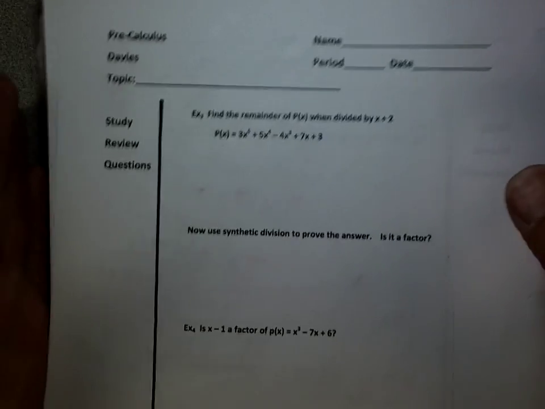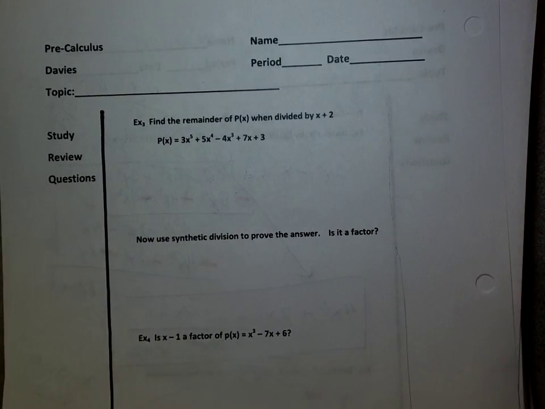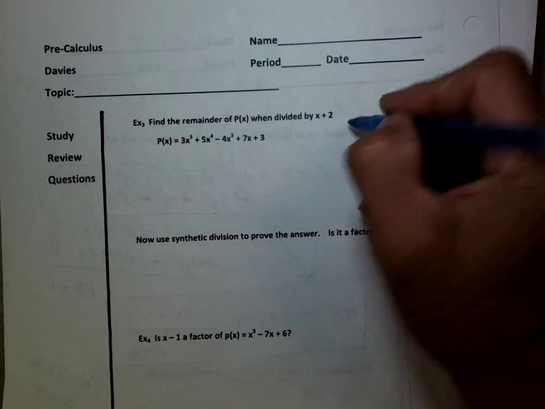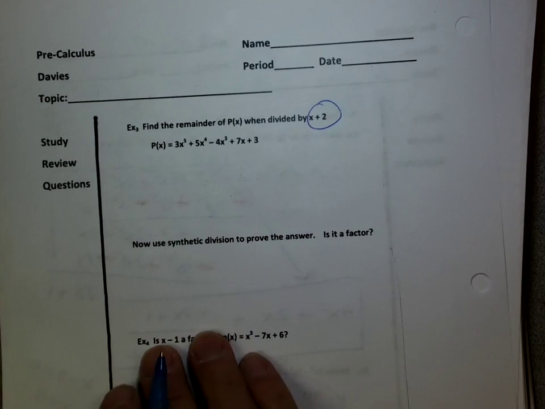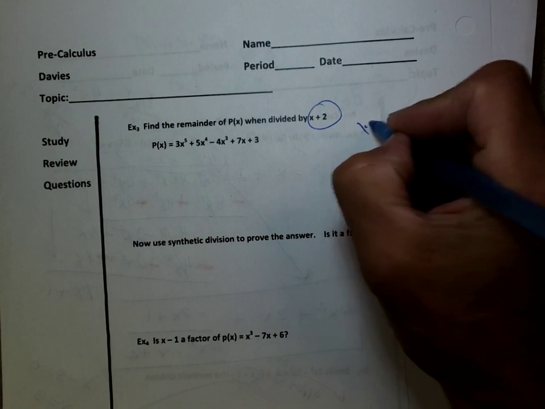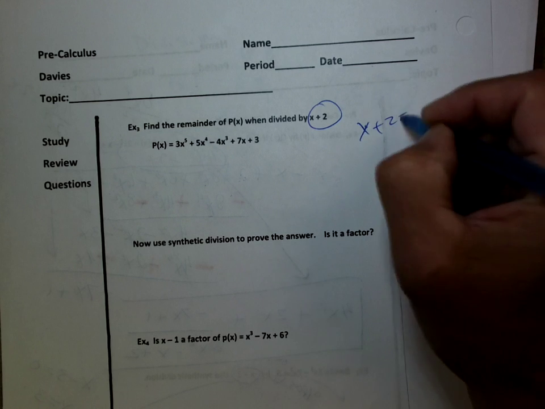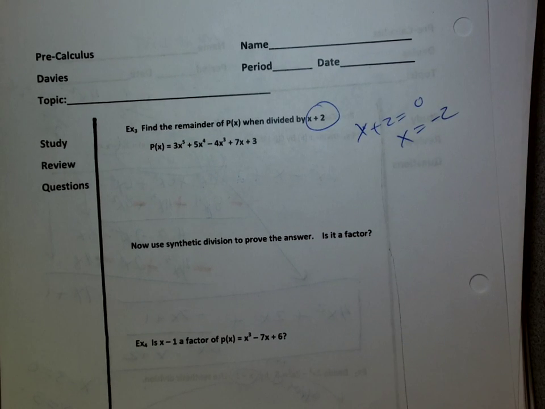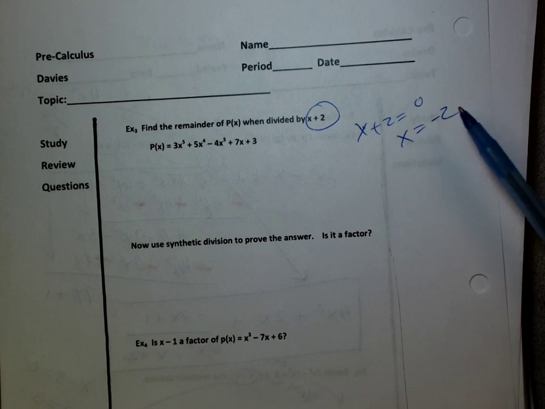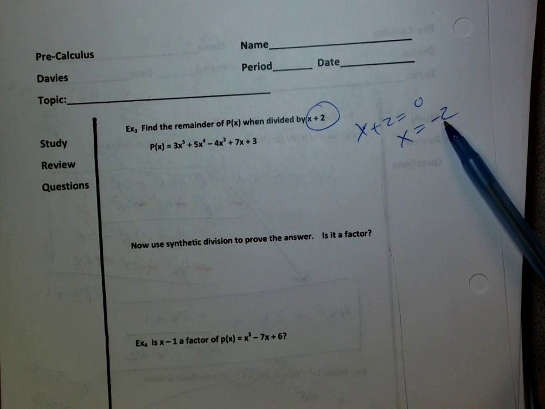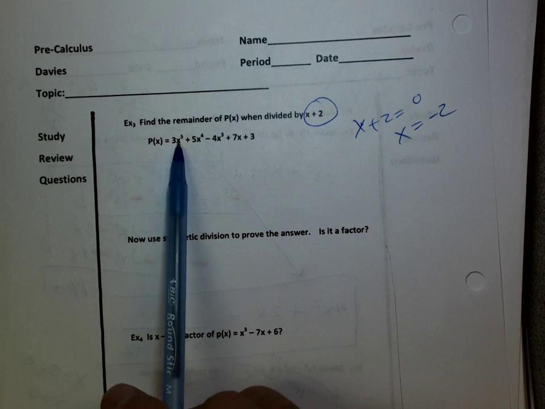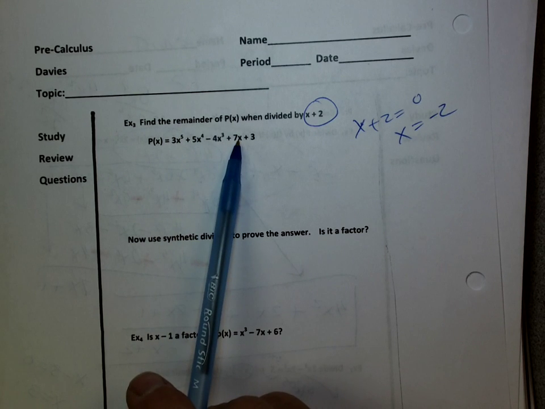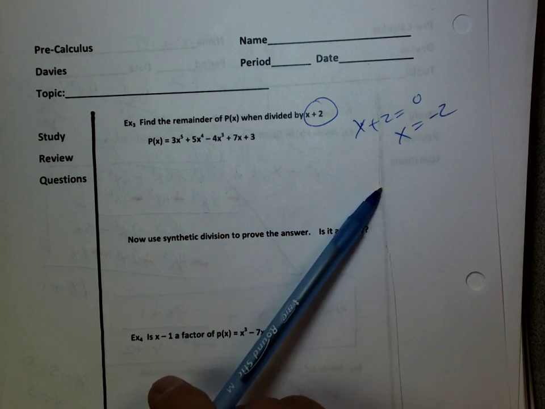All right, now, hopefully you read something about the remainder theorem. So the remainder theorem is kind of cool because if we've got x plus 2, right? If we set x plus 2 equal to 0, it's x equals negative 2. Okay, so now the remainder theorem says this. If I were to plug in negative 2 into this whole thing, then the answer is going to be the remainder.